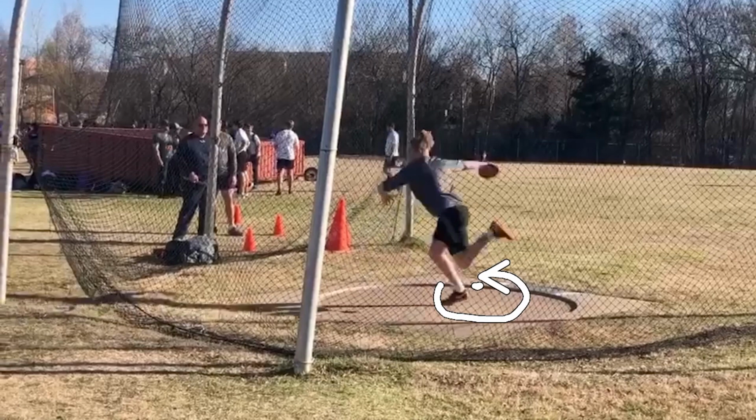Again, yours goes more of a straight line up, straight line down. And after that right foot hits in the middle, I know I'm repeating myself here, but it's wide with the left knee.